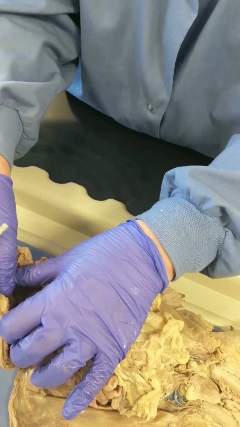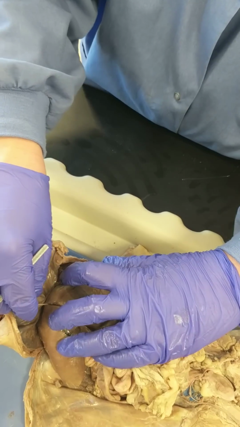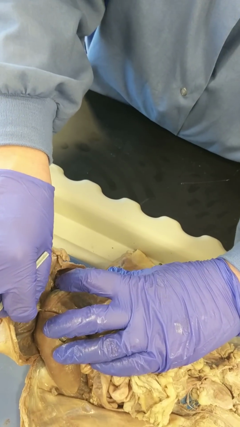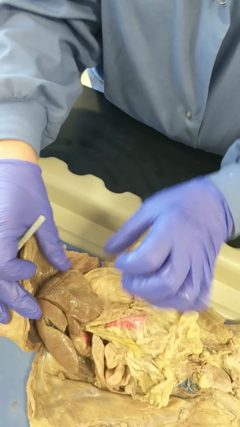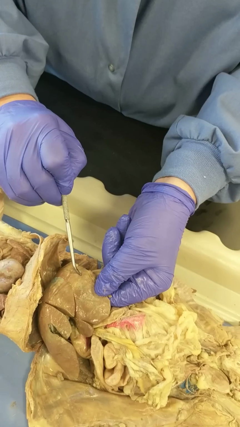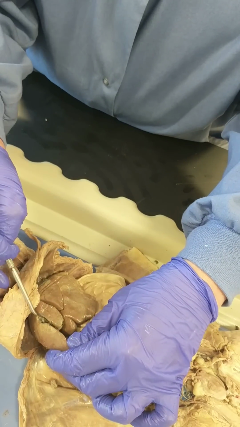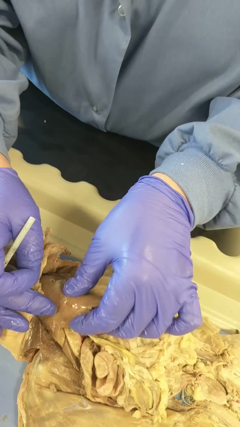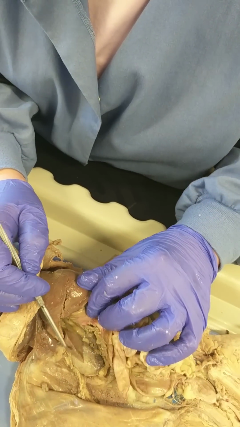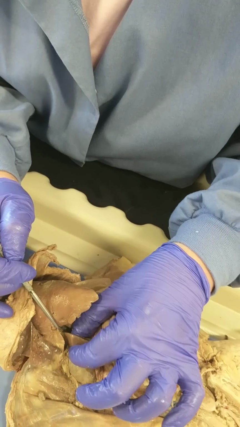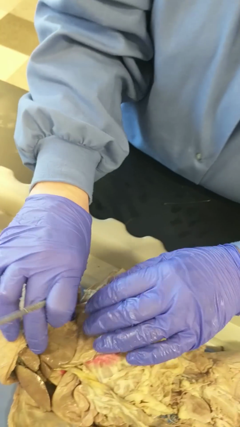Okay, we need to look at the falciform ligament, which I forgot last time, so it's good we're doing this again. This is the falciform ligament, and then there's different lobes to the liver. We have the left lateral, left medial. The right medial usually houses the gallbladder, and then the right lateral is really small on this cat. And then this is called the caudate lobe, just like the lung had a caudate lobe.